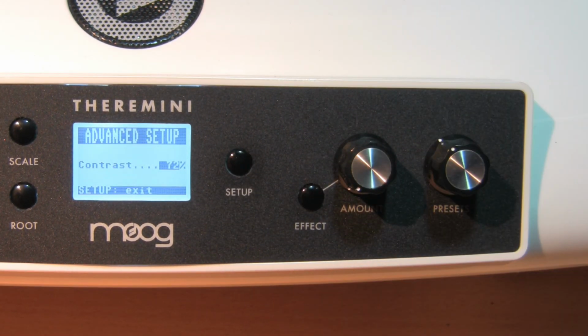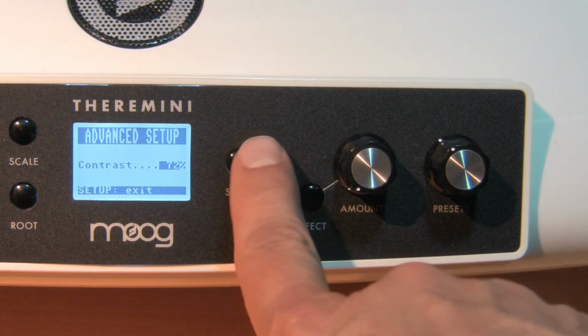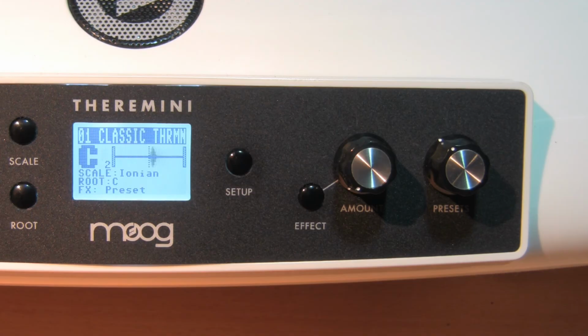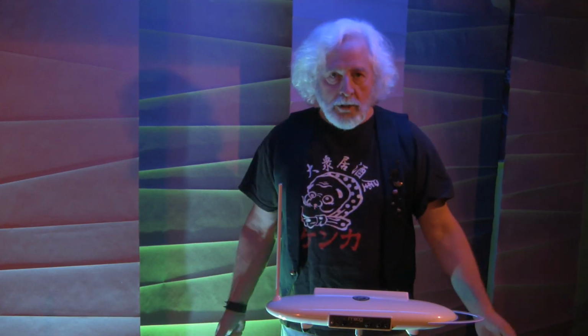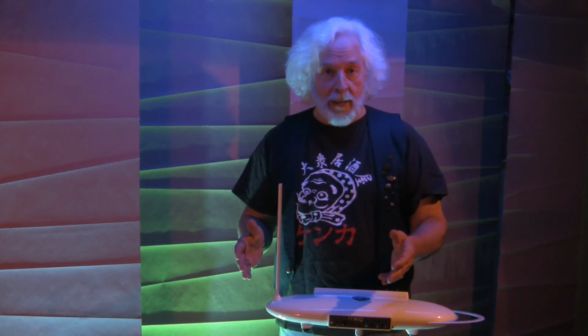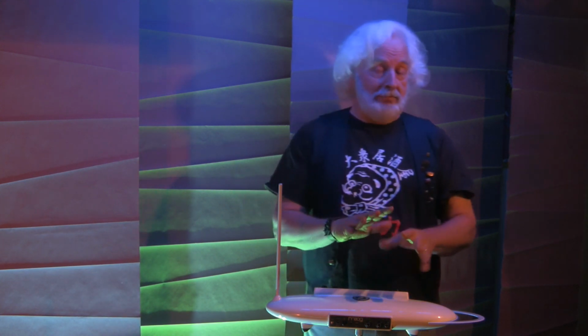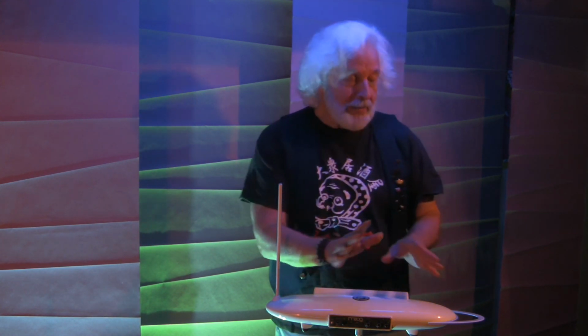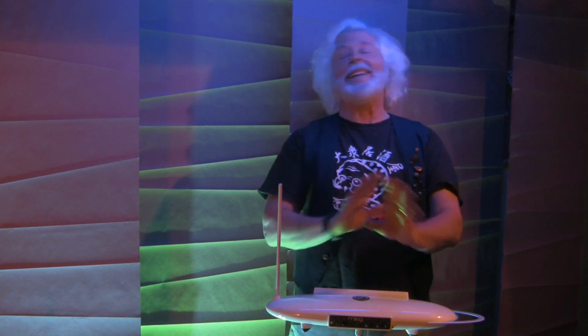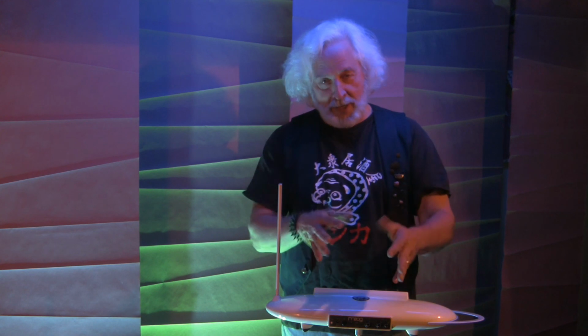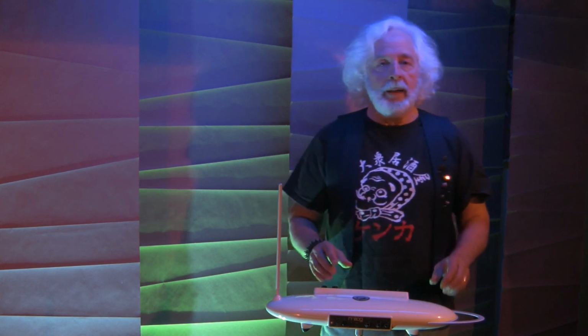And that does it for your advanced setup. Press setup to exit, and we are back. There you go. A lot more options, a lot more calibrations to make, a lot more to choose from. And as you've seen, there are some that I'm not qualified to deal with, and others, I don't mess with them. I'm happy with the calibrations that I've shown you and what I've been able to do with them.